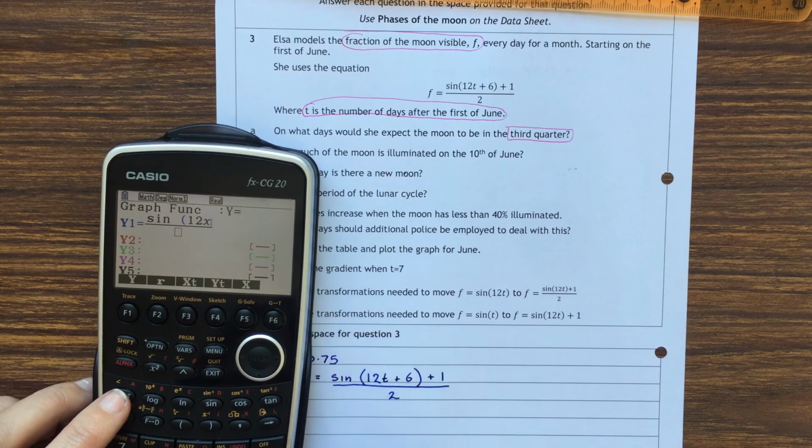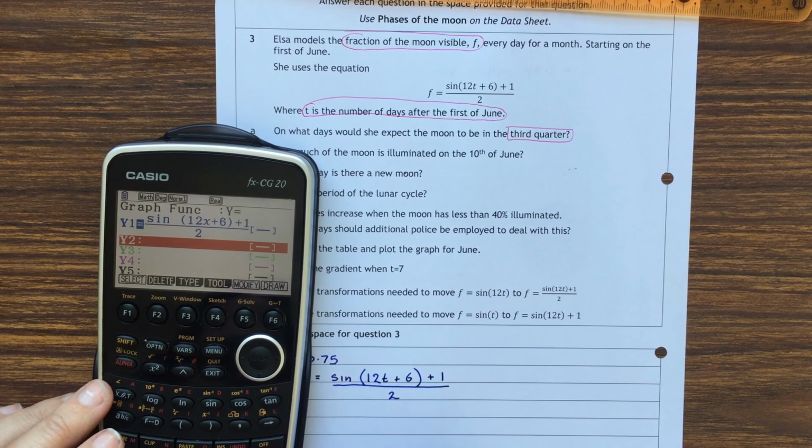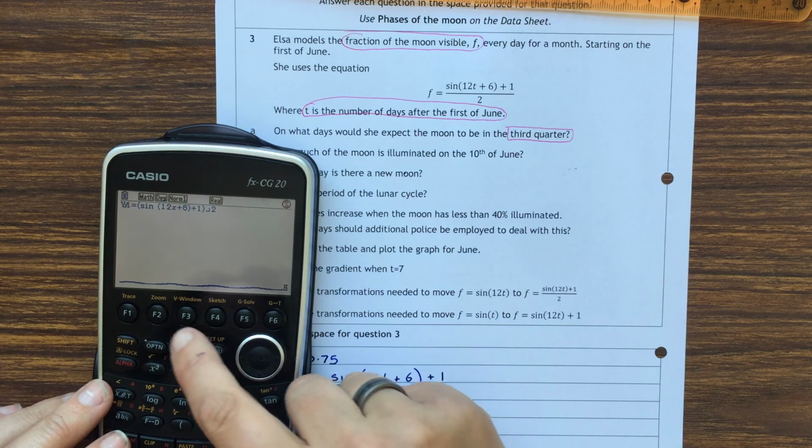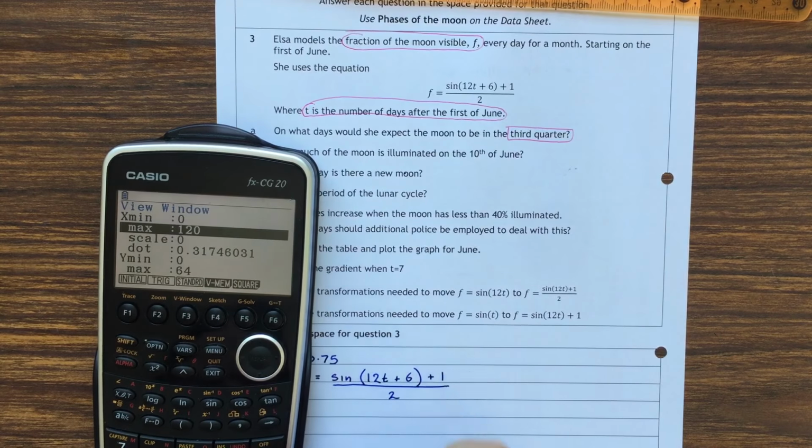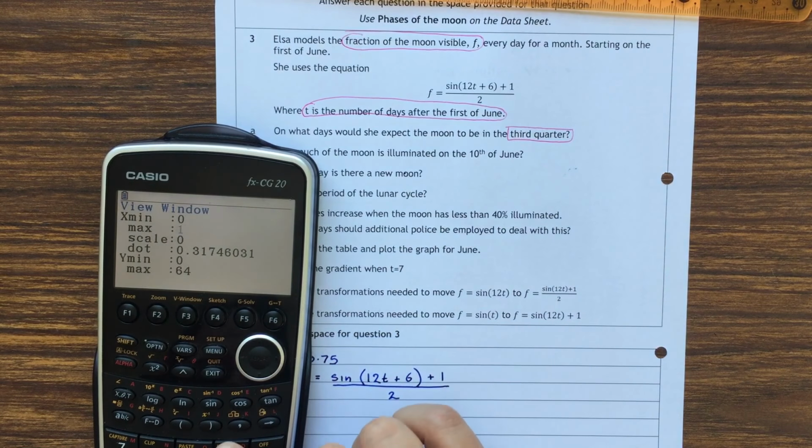Our calculator doesn't give us a t, so we just need to call it x, and that's over 2. And then if we draw it, we need to make sure that you've got a sensible view window. We need the whole month in the x direction.